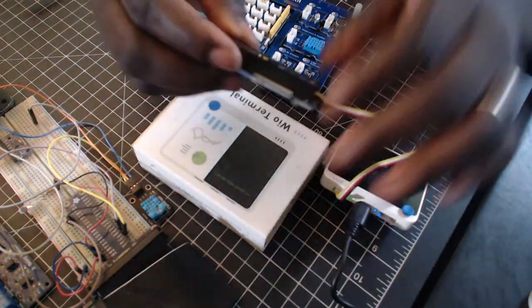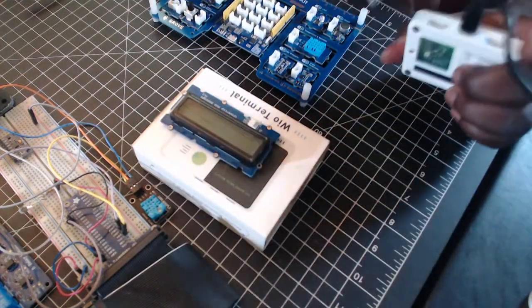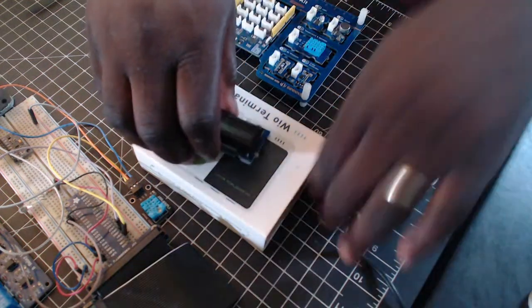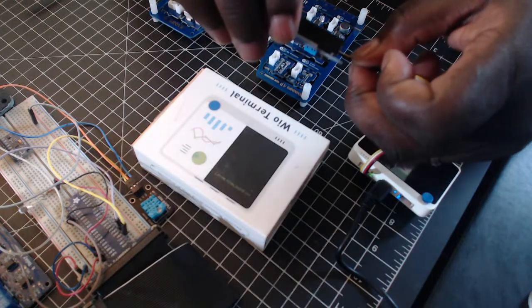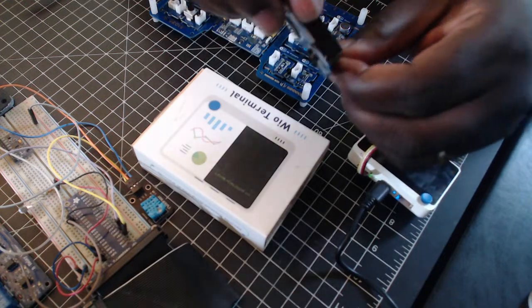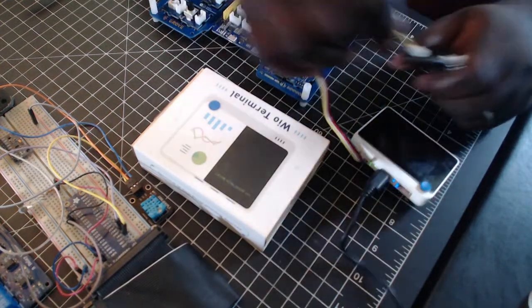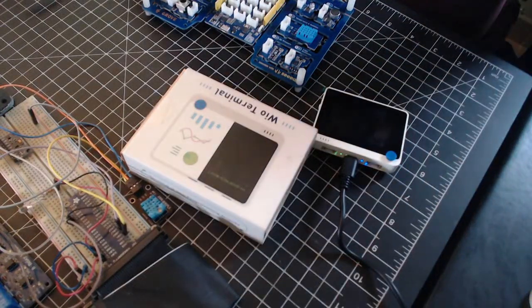Okay, is not even power coming out? Could it have malfunctioned? I've had this for a while now. So ground, VCC. Man, this is okay. Hold on, let me take this out and reconnect it.